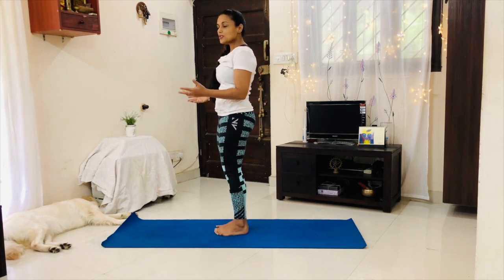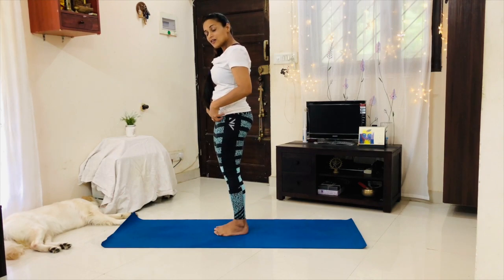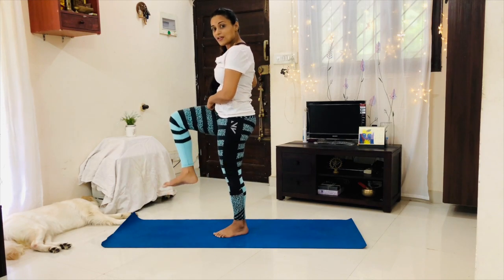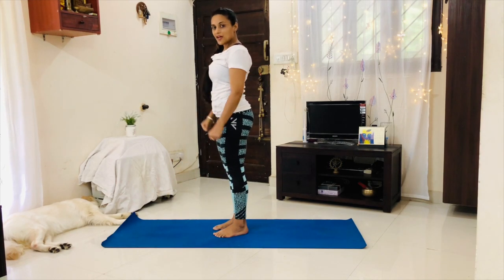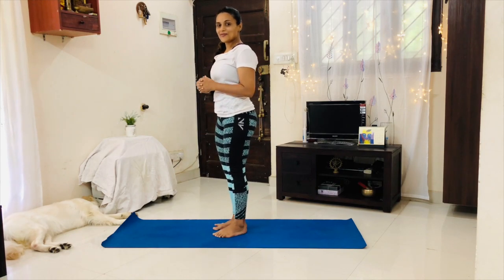Another reason that this happens is because we sit a lot, constantly your hip flexors are getting shortened. They are constantly in this position. This is where they are getting shortened and that is why you experience an anterior pelvic tilt. To combat this, let us get into the practice.